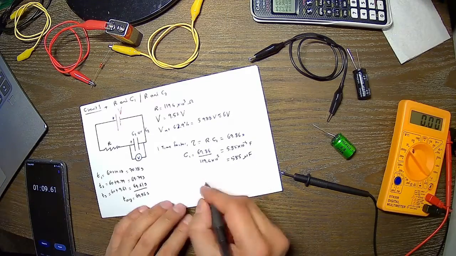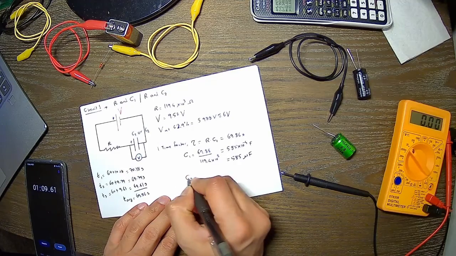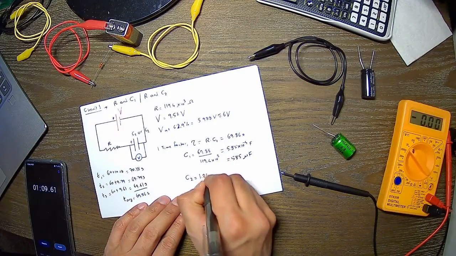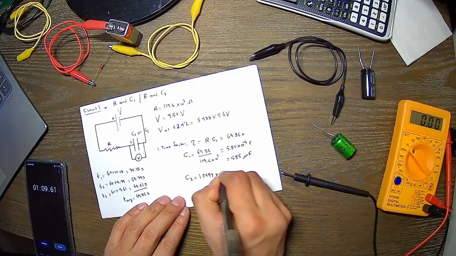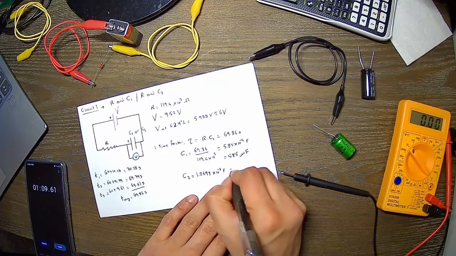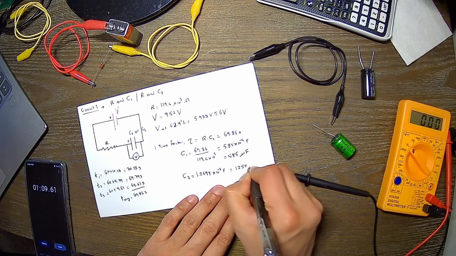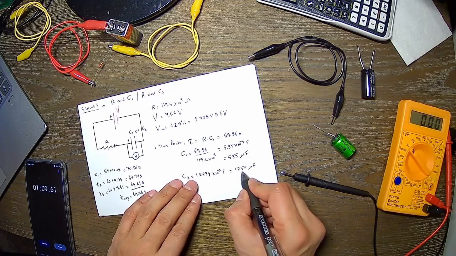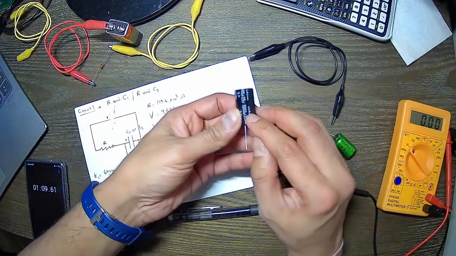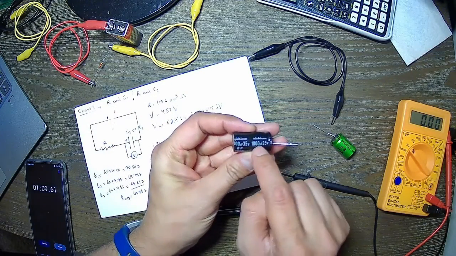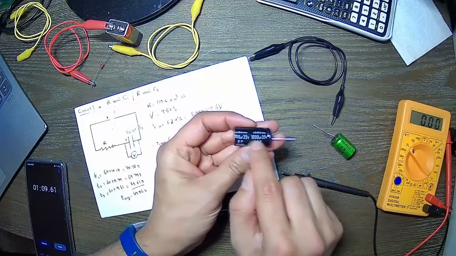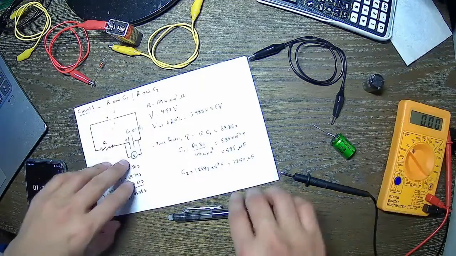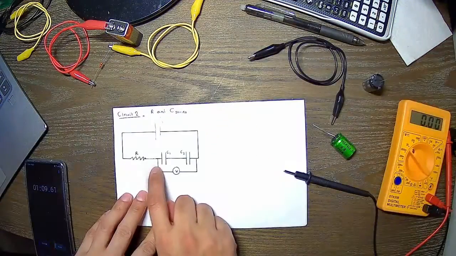After running the experiment, the value for C2 turned out to be 1.2499 times 10^-3 farad, which is about 1250 microfarad. So my C1 is 585, C2 is 1250. Again, C2 was labeled as 1000, but not exactly, so that's an approximate value. The actual value we now get from running the experiment. What we're going to do now is create this circuit.